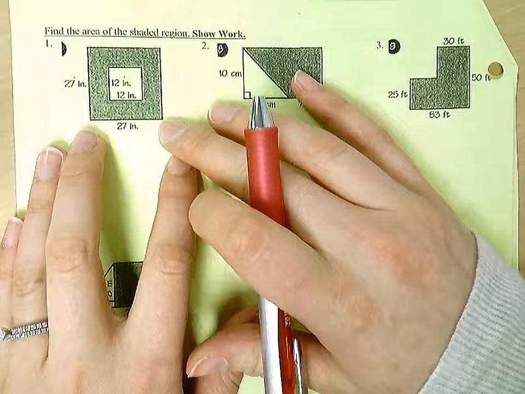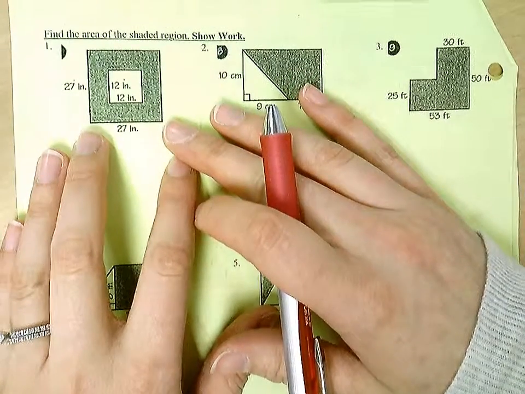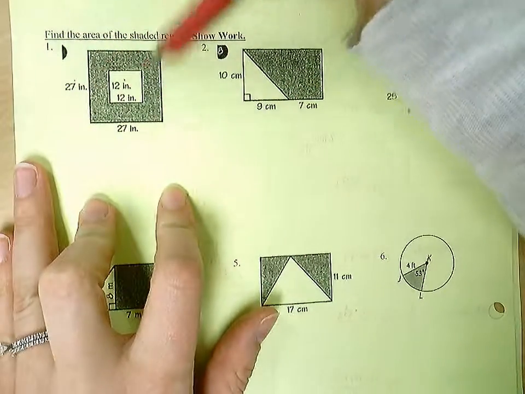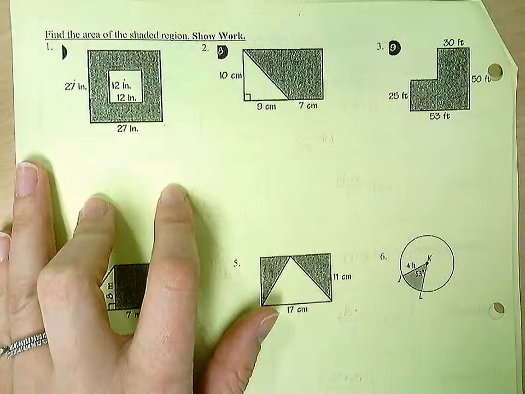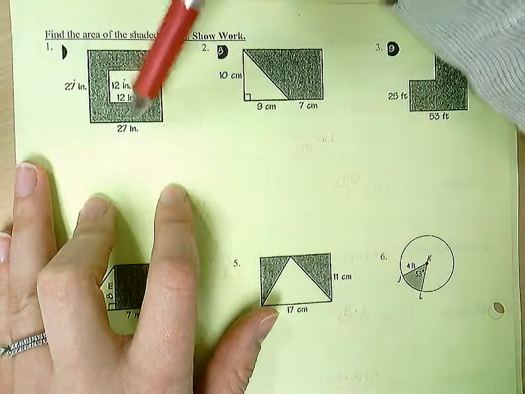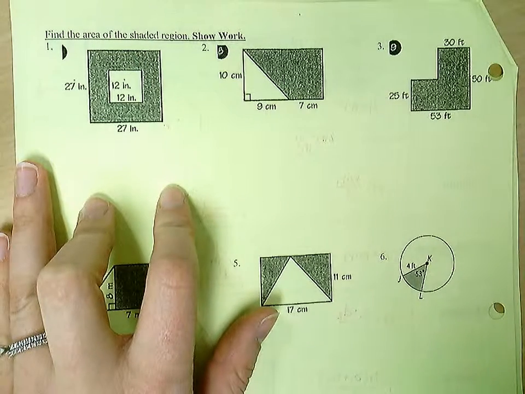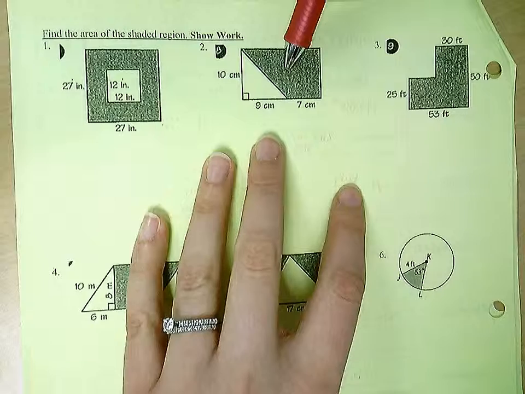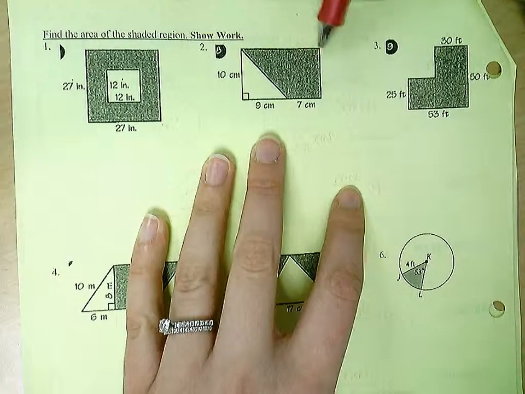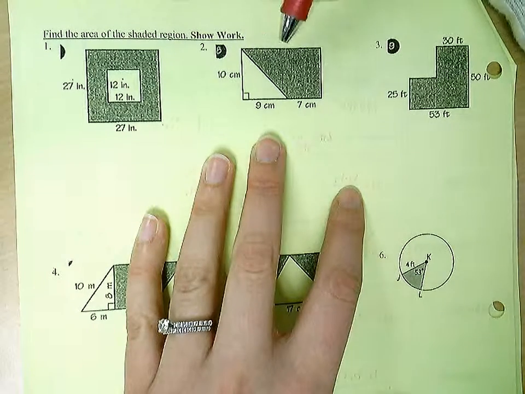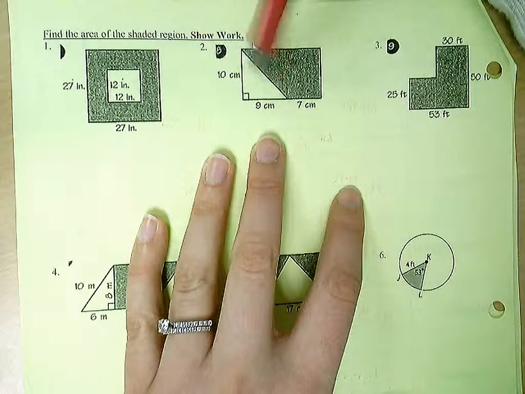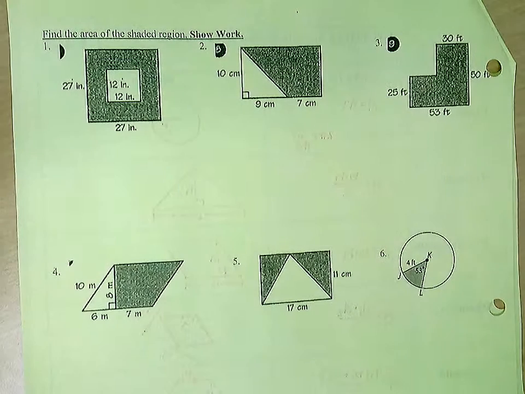For this first one, number 1, you could find the area of the large square, and then subtract the area of the small square from that in order to get just that shaded part. Same thing here. Find the area of the rectangle, find the area of the triangle, then subtract the triangle from the rectangle to find just that shaded region. That's what you're doing in that section there.